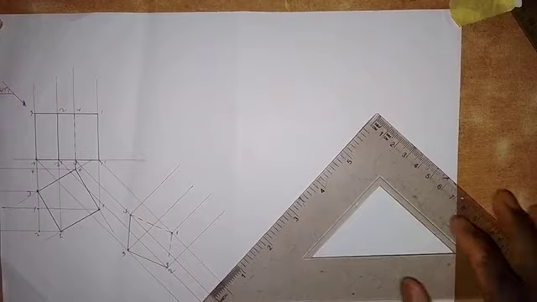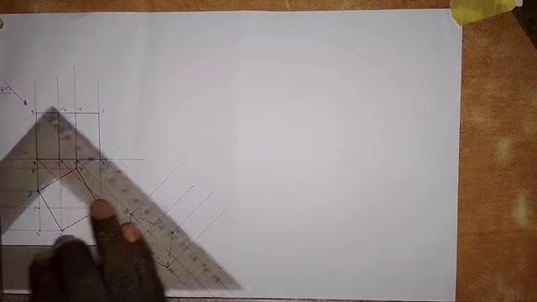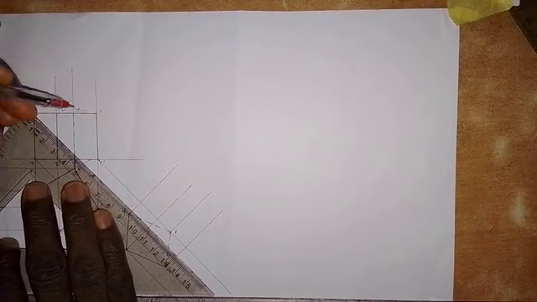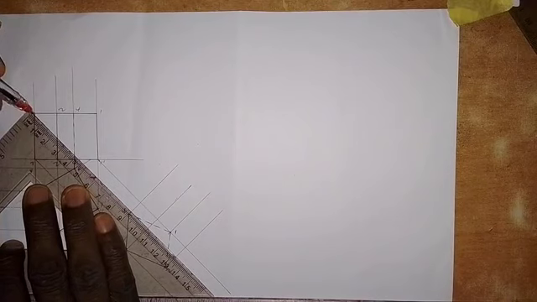Alright, the next thing is that with the same 45 degrees set square, we are going to draw a line from point 3 here on the top of the front elevation. So this is the top of the front elevation. We draw a line from point 3, and it goes like this.